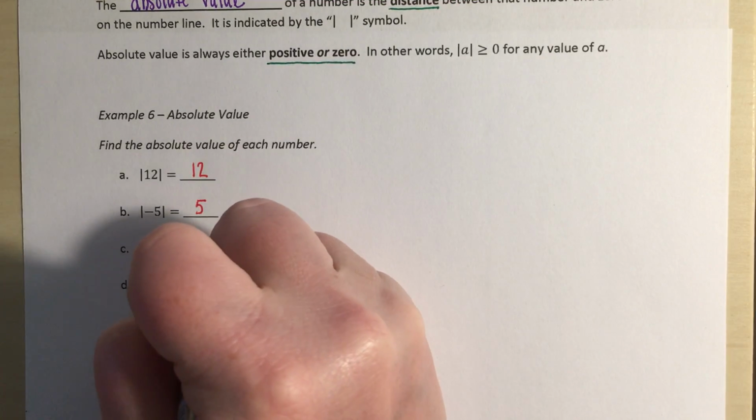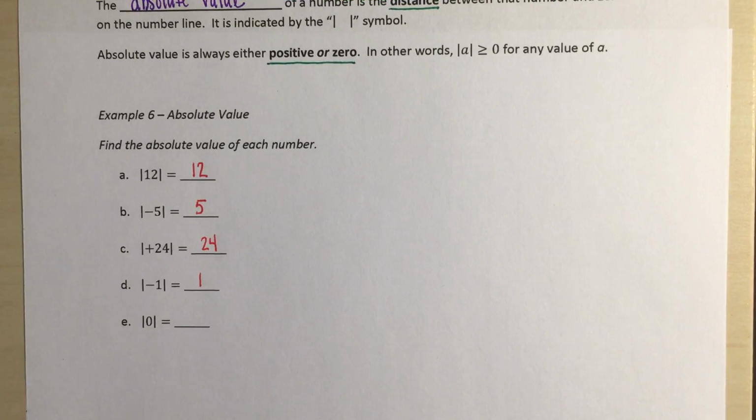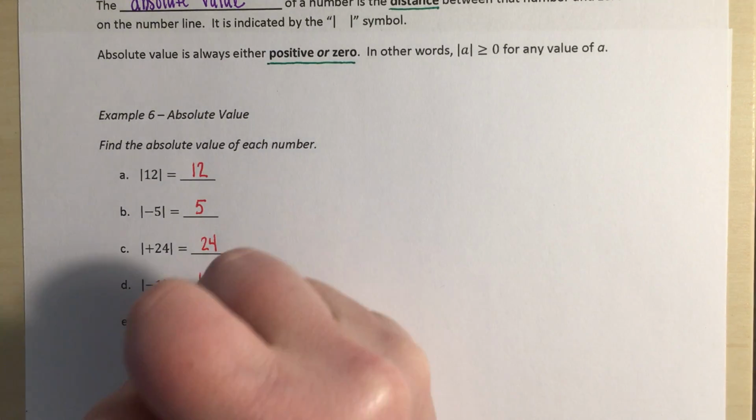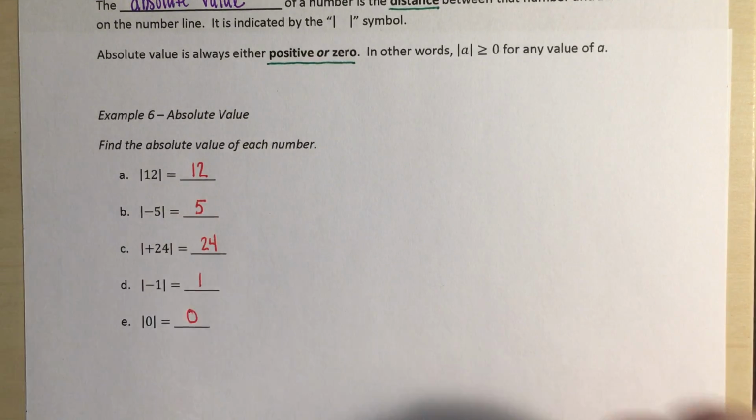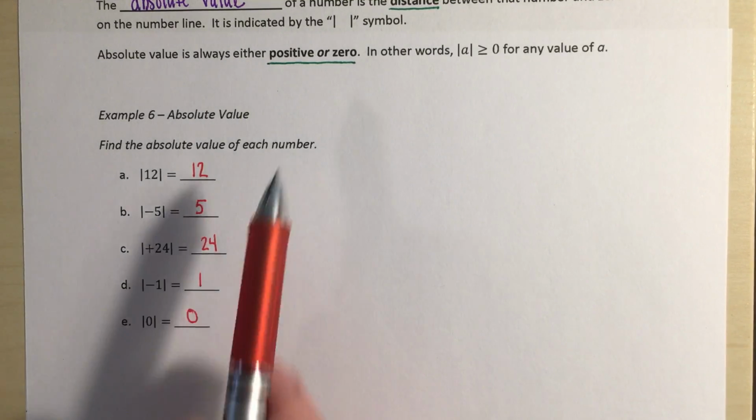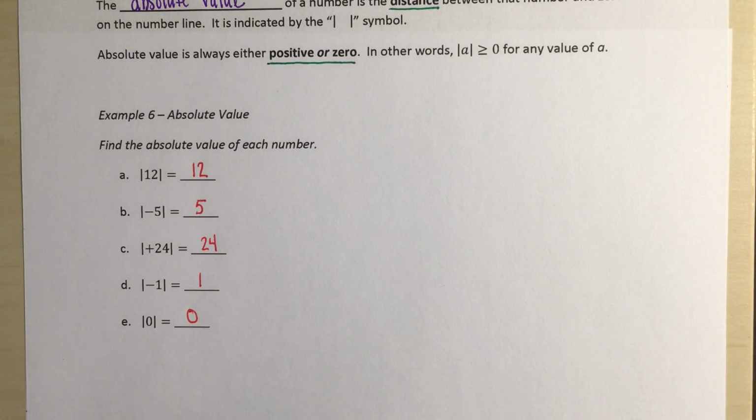Absolute value of negative 1 is positive 1. Again, it's impossible to have a negative absolute value, so we want to make sure that absolute value is positive. Absolute value of 0 is always 0. So that's why we include the positive or 0 in our phrase. If it's a non-zero number, our absolute value is always positive. If we're plugging in 0, our absolute value of 0 is still 0.